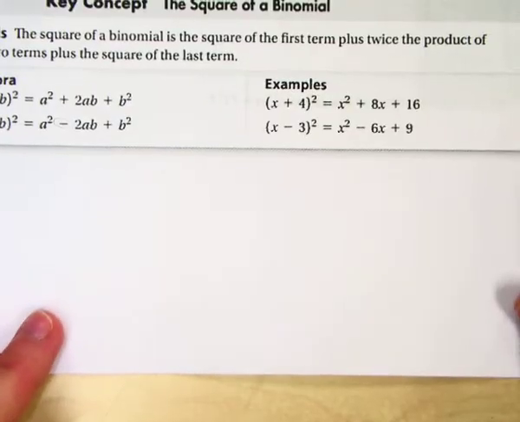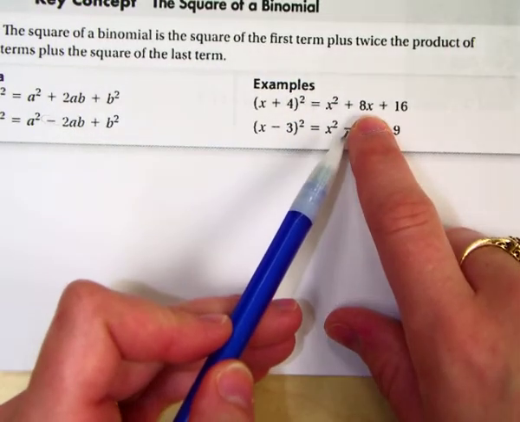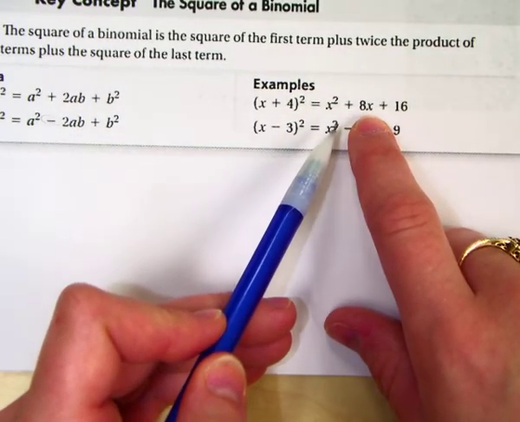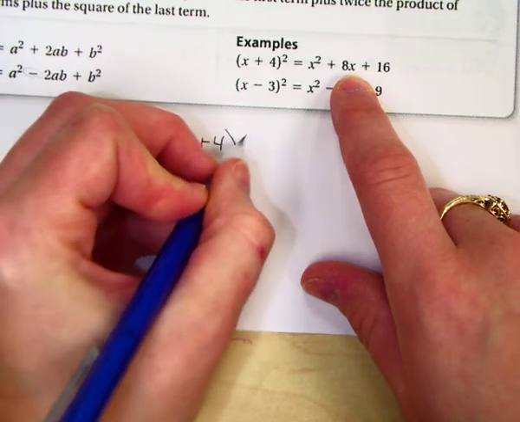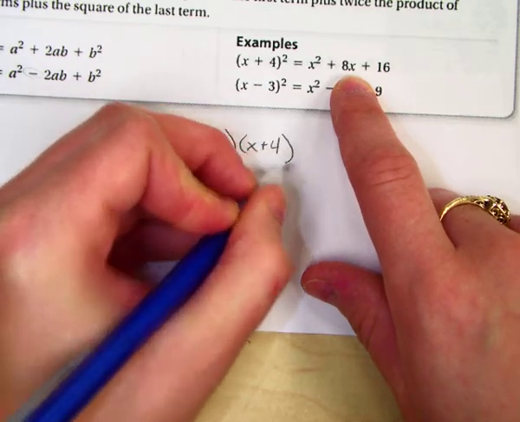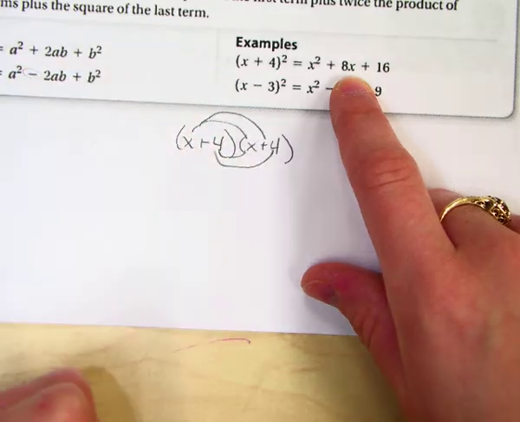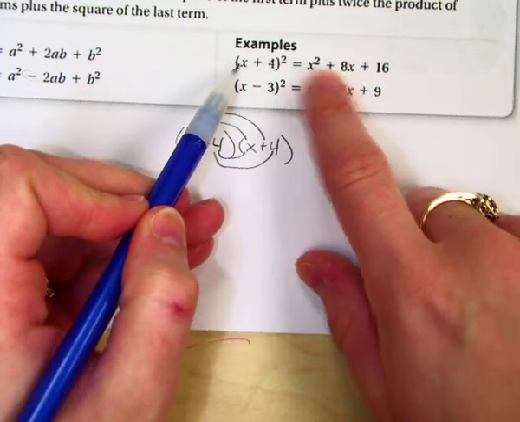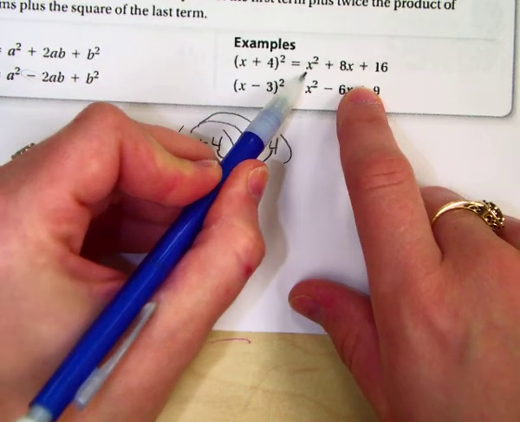Let's look at the example. They say x plus 4. Now let's figure out how they took the shortcut to get x squared plus 8x plus 16. So instead of writing x plus 4 and x plus 4 twice and then distributing, they took this shortcut. They said the first term is x squared because x times x is x squared.